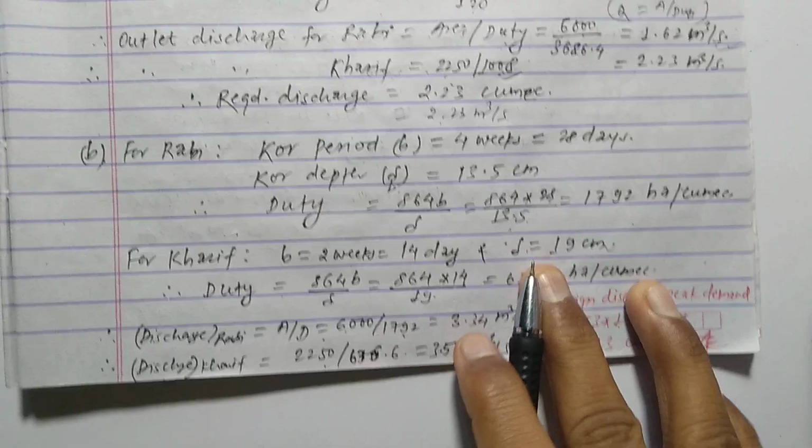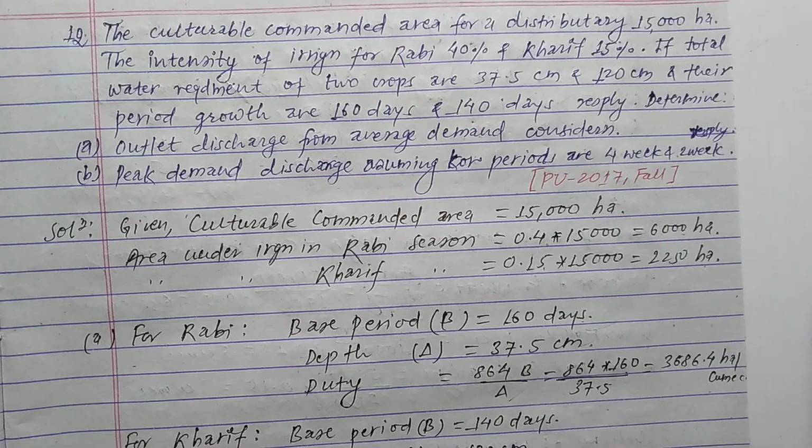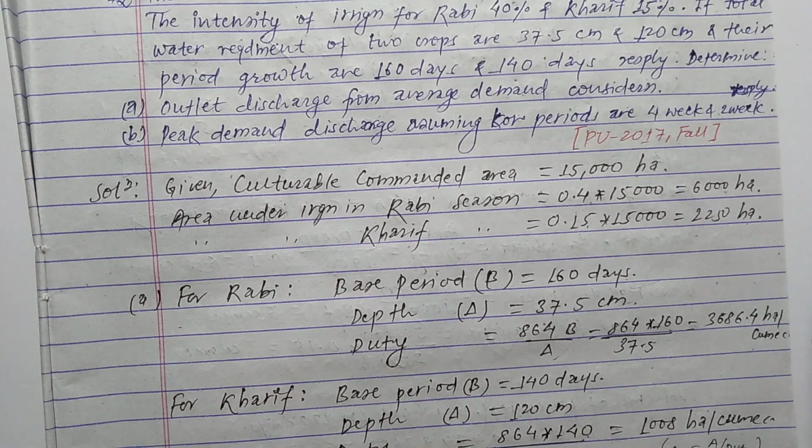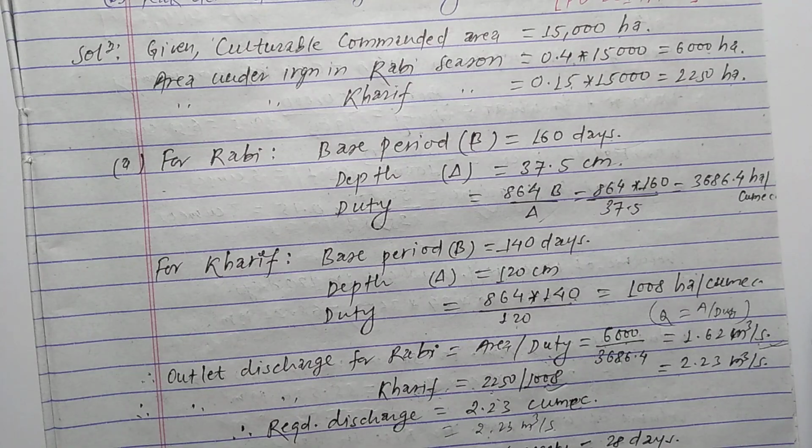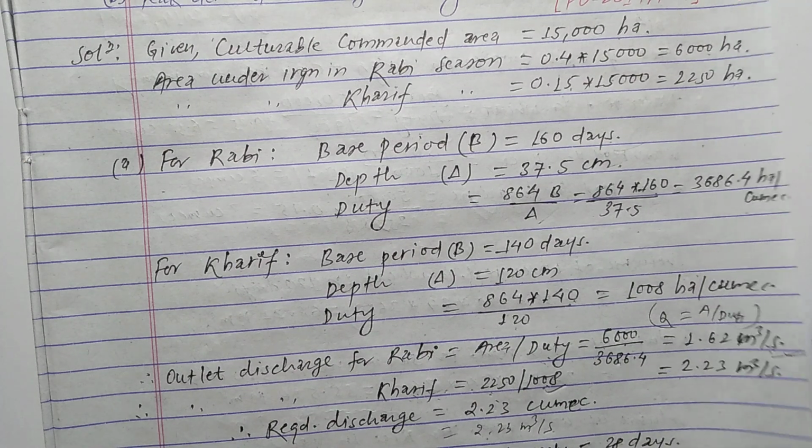Okay, so in this way we can calculate all the values that are asked in the numerical. In this way we can solve this numerical too. So I hope you guys understand.